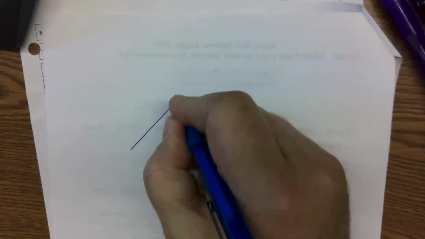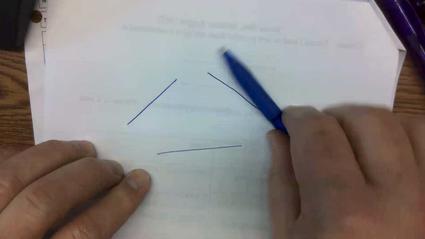So if I give you 3 segments, can they always form a triangle? Yes. No matter what 3 segments they are? No? I guess it's really all parallel. Well, they're segments, so they can move around, right? Yeah. So any 3 lengths of segments can form a triangle?